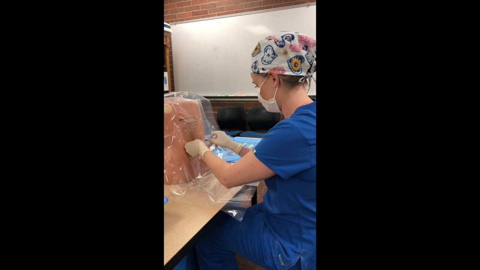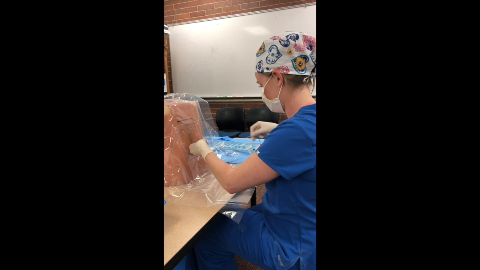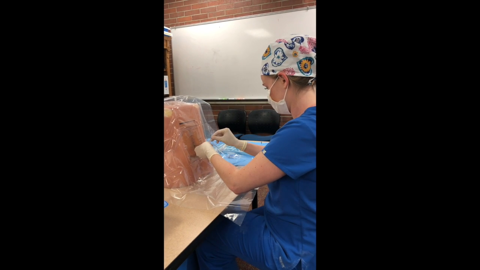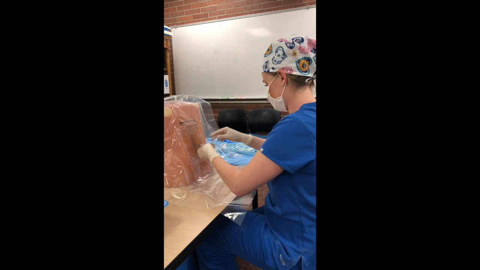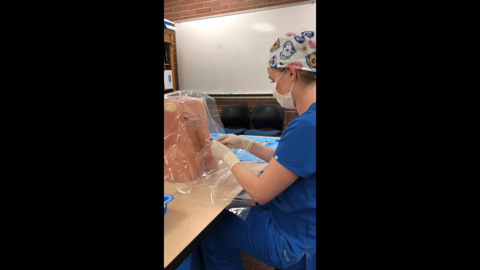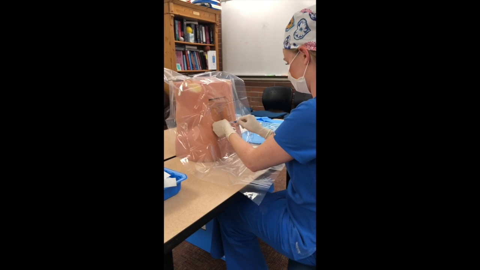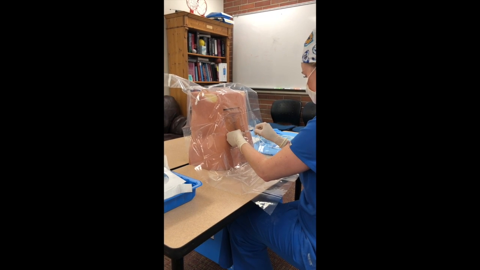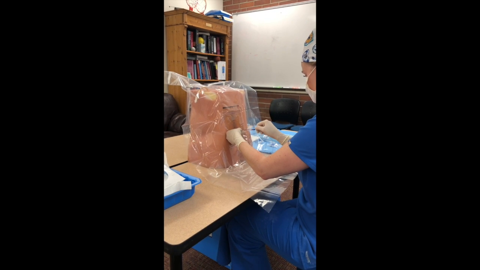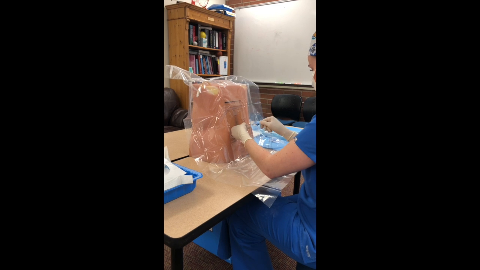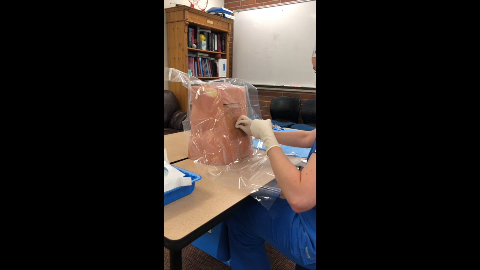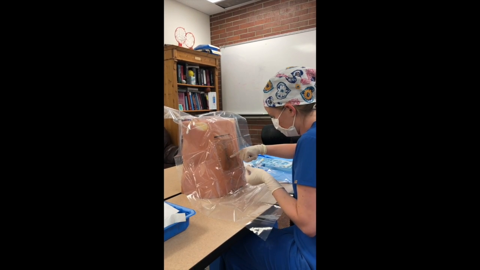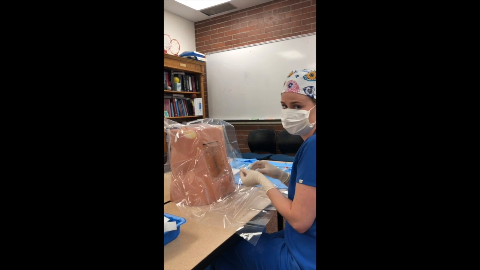Okay, and that's about it right there. So I'm going to go ahead and remove this. Okay, and then while feeding forward pressure, I'm going to remove the needle very carefully. And looking at my epidural length right here, making sure that it's about 10 at the skin.